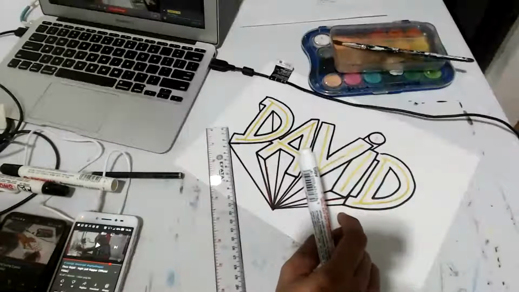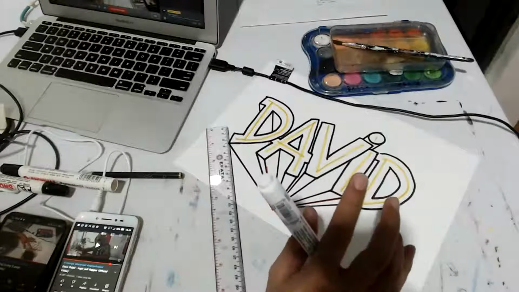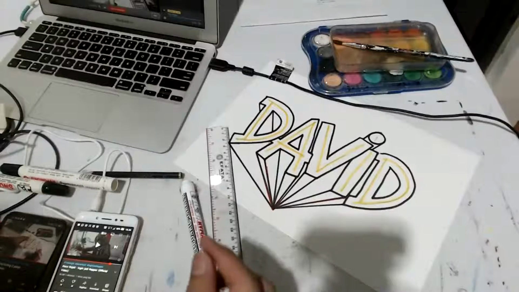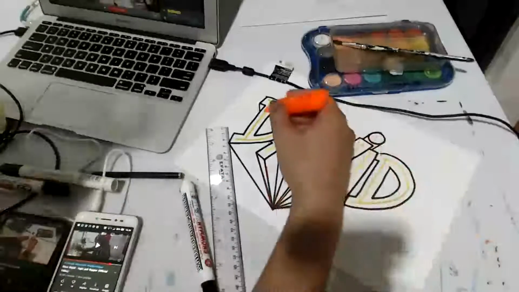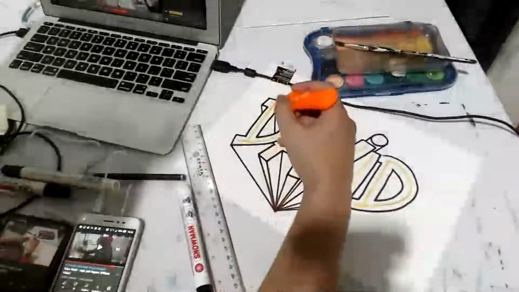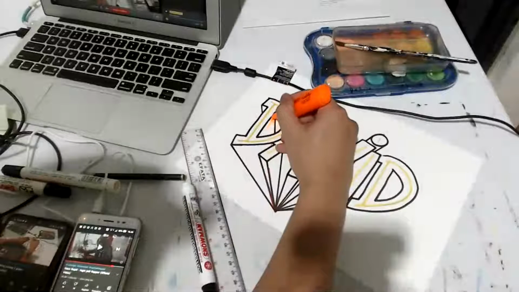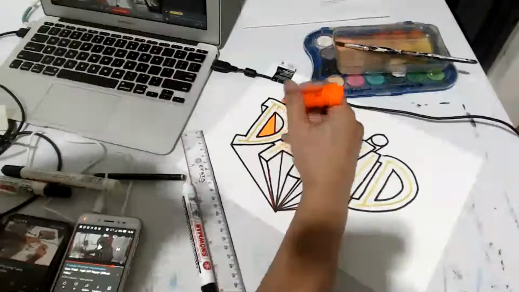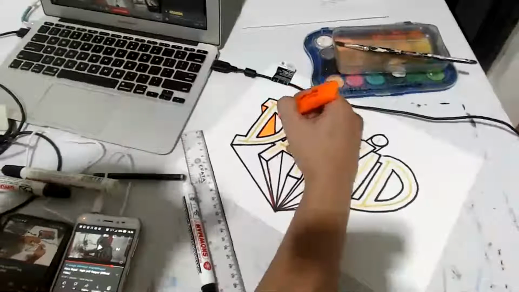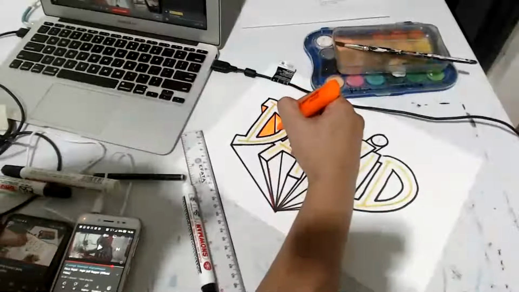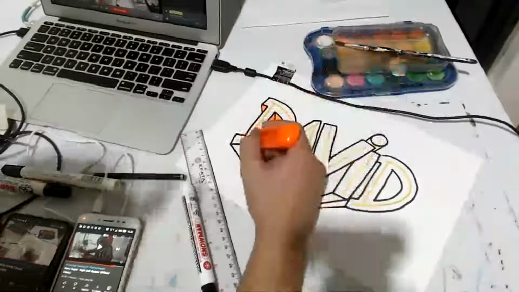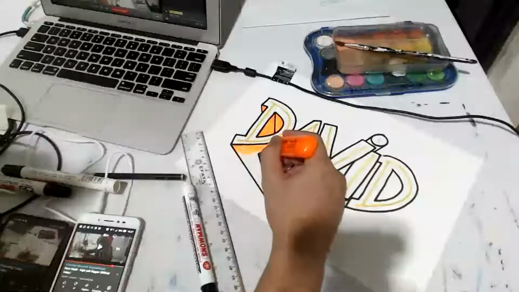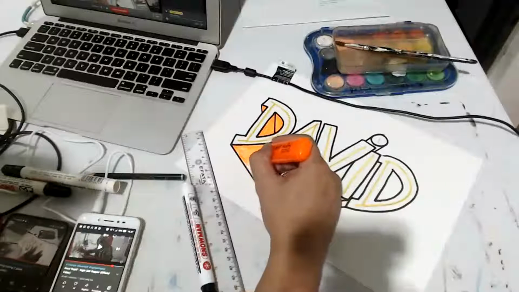And then after that, we're going to color it. I will be using orange. This is a very basic one. After this, we're going to learn again one more time, but make it more detailed. Now I think it is enough for us. It's okay for us to just learn something starting from the simple one first.